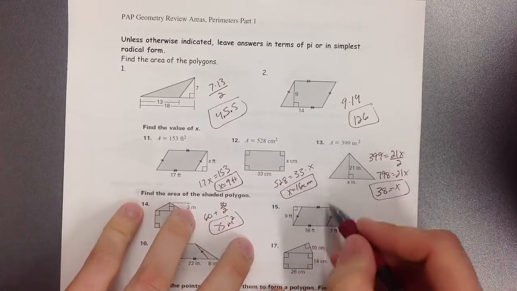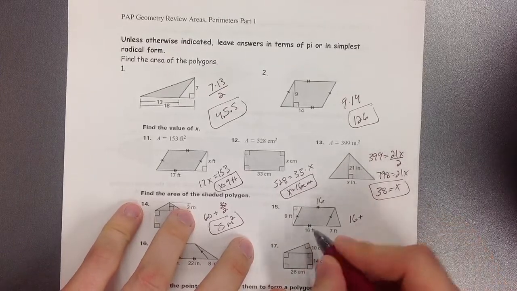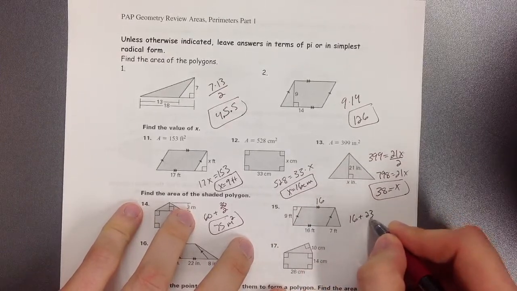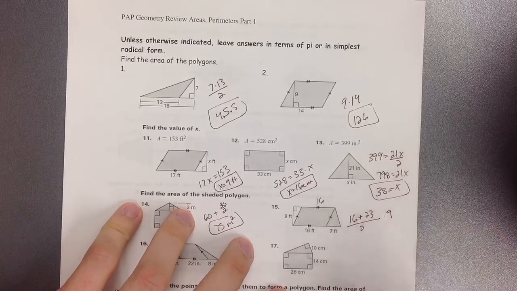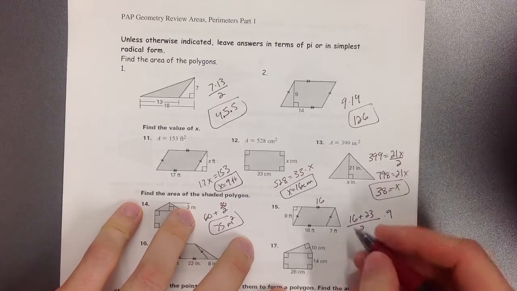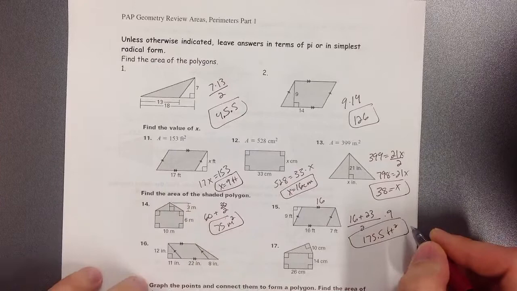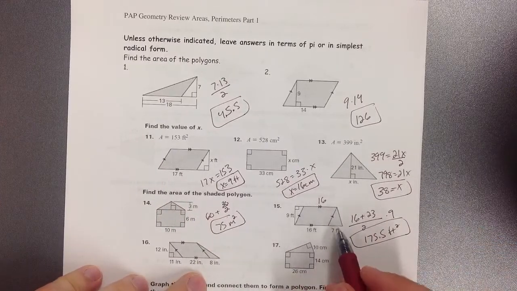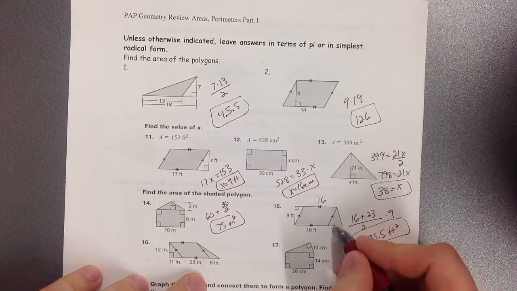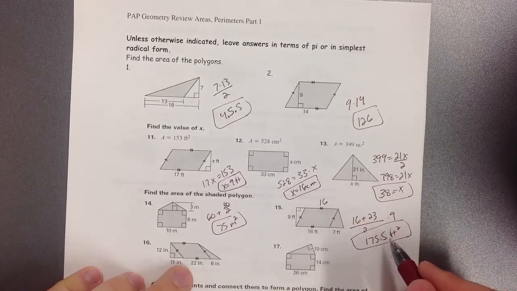This one, you may think parallelogram. What will be so much better? Trapezoid. We'll get 16 plus, what is that going to be, 23 over 2 times 9. That way you don't have to do multiple calculations. I'll go 16 plus 23 divided by 2 times 9, and then I will get 175.5 feet squared. Alright, so don't go crazy and go doing the trapezoid and then trying to calculate this little triangle, or the parallelogram, and then try to calculate this triangle. Treat it as a trapezoid, much easier.